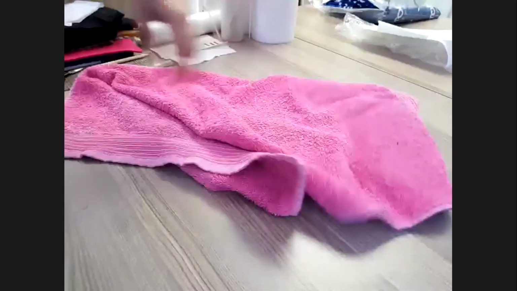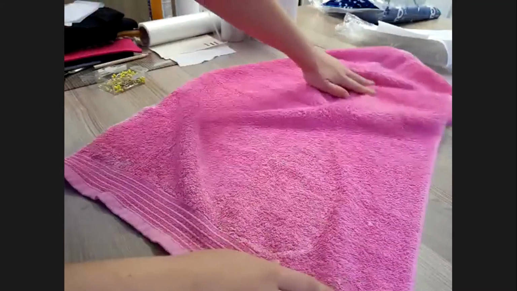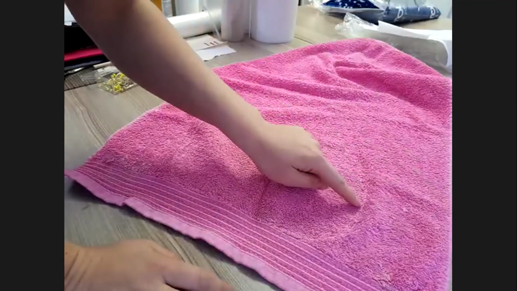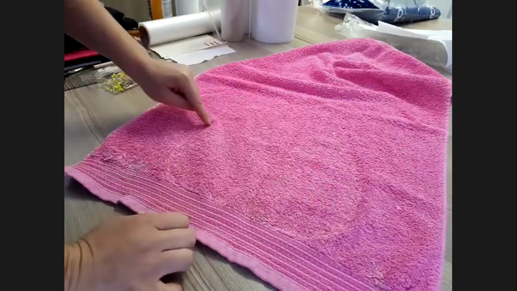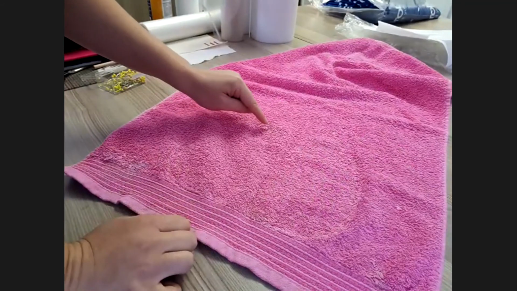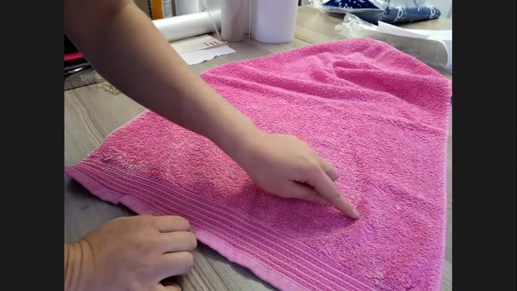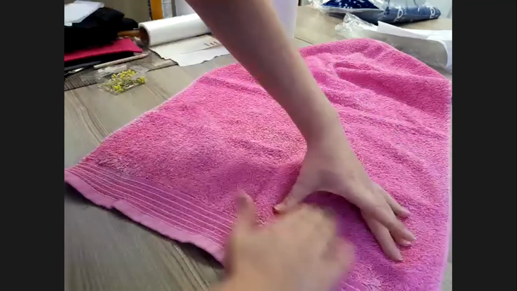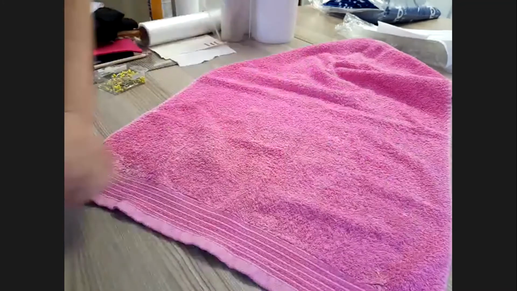Let's see if I created some hoop burn. I did create a little bit of hoop burn. If you look carefully over here, this is what's considered hoop burn. So you can see it wasn't as tight in here, so that you can't see where the frame was, but over here and there you can see what is hoop burn. So mostly you can wipe it out, especially on a towel, but on other fabrics you cannot.